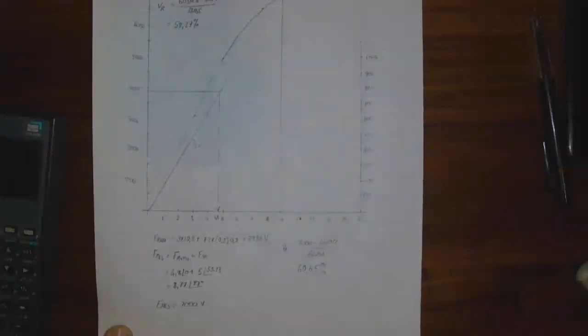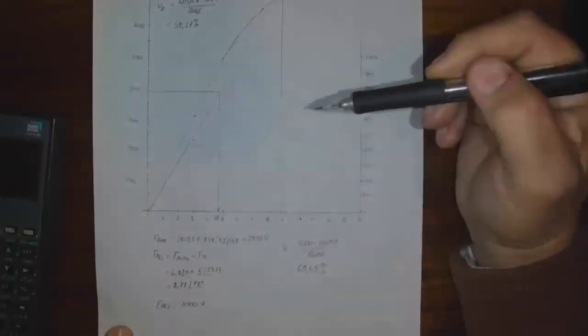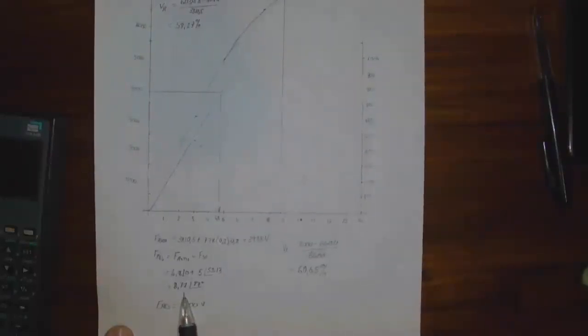And then the current, what is it? 778. Okay. And that gives us 5 amps was 778. And then if you add them, you get 8.77 at an angle, which we don't care.